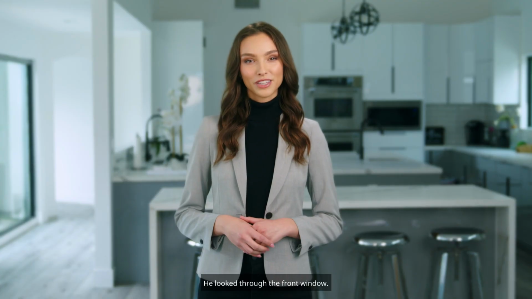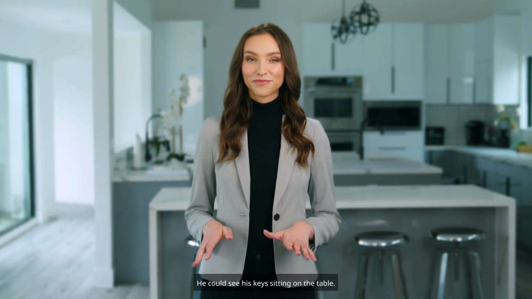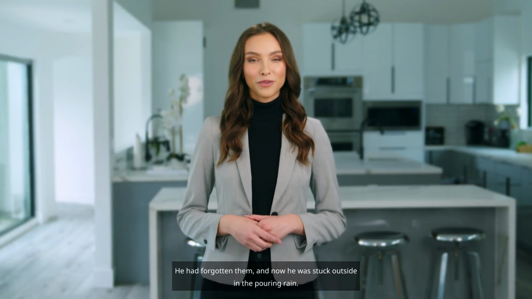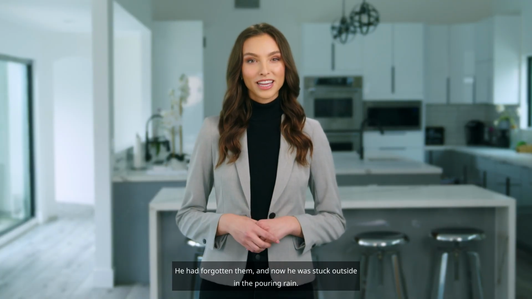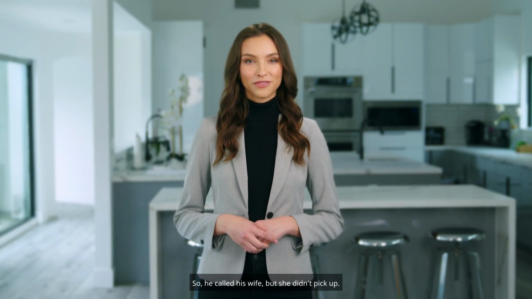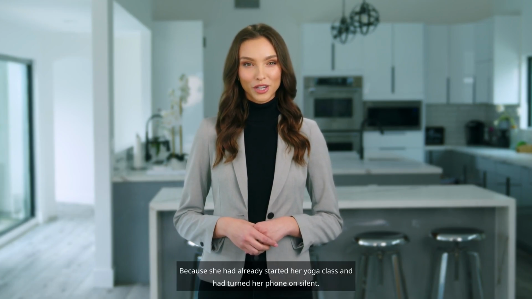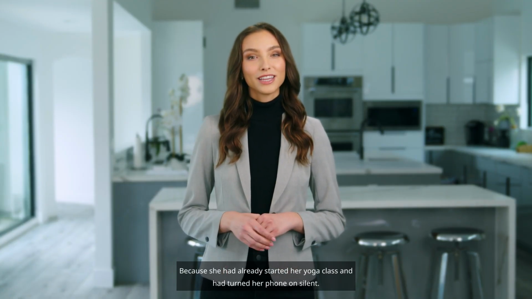He looked through the front window. There they were. He could see his keys sitting on the table. He had forgotten them, and now he was stuck outside in the pouring rain. So he called his wife, but she didn't pick up. Why not? Because she had already started her yoga class and had turned her phone on silent.